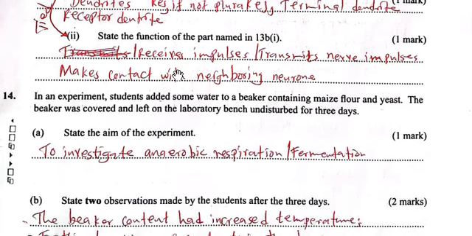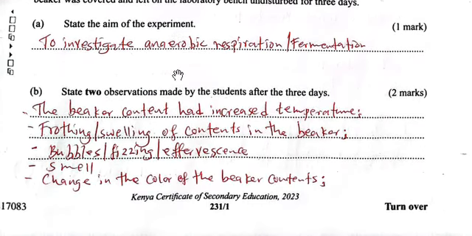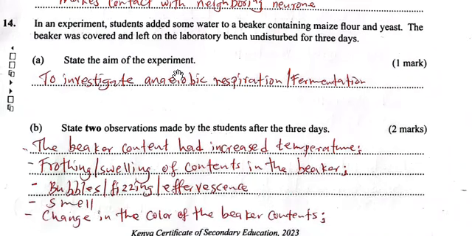Question 14. In an experiment, students added some water to a beaker containing maize flour and yeast. The beaker was covered and left on the laboratory bench undisturbed for 3 days. State the aim of the experiment. And the aim of the experiment is to investigate anaerobic respiration or fermentation.